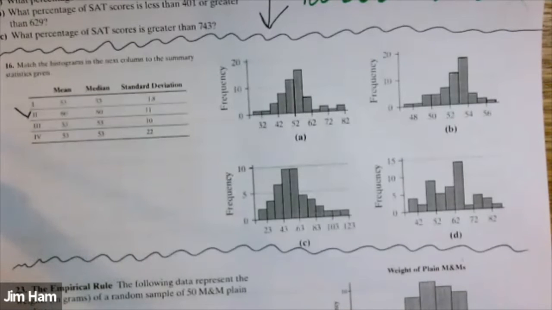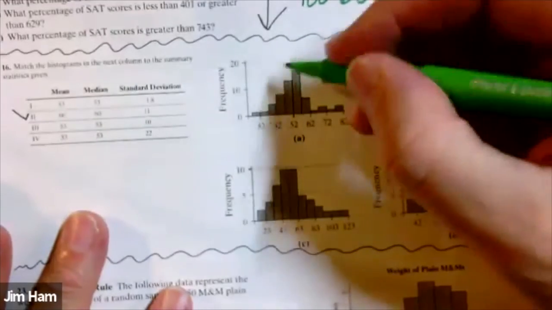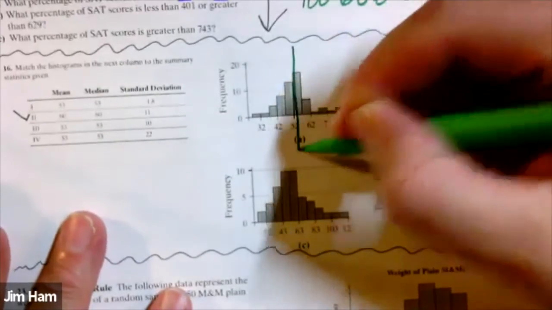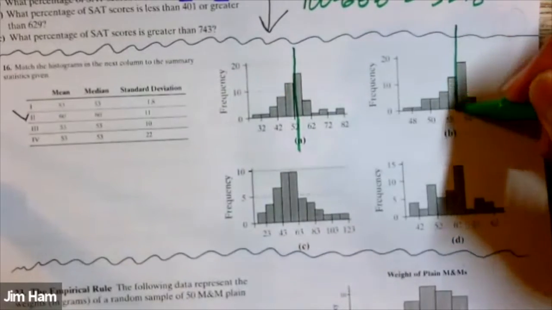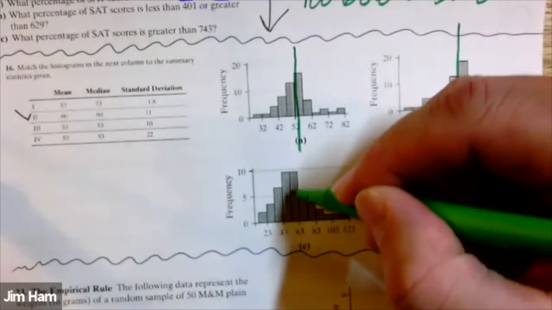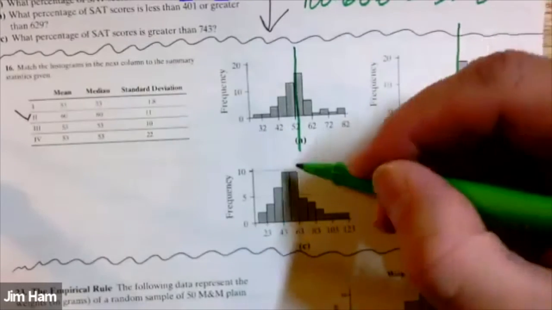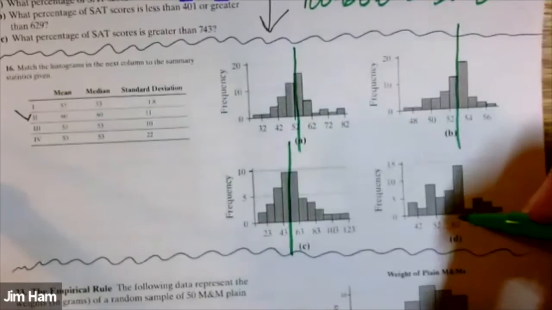All right, so I'm just going to draw a vertical line through each one of these graphs where I think the center is. I think the center of this one is about right here in the middle. I think the center of this one is probably right here. The center of this one, well, there's more data values over here, so maybe it's kind of in here somewhere.